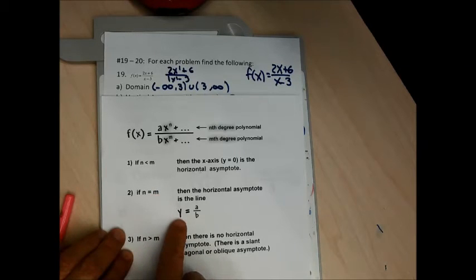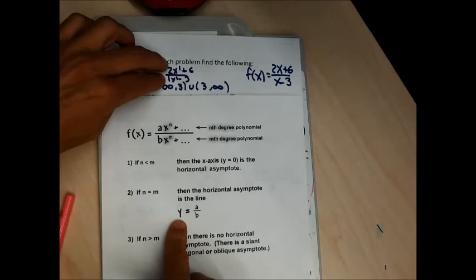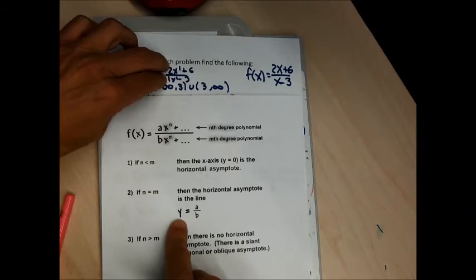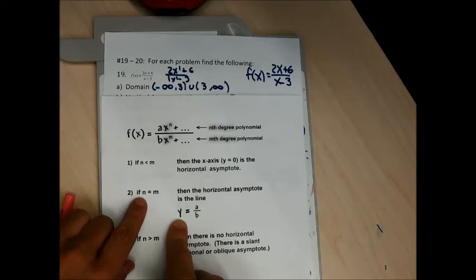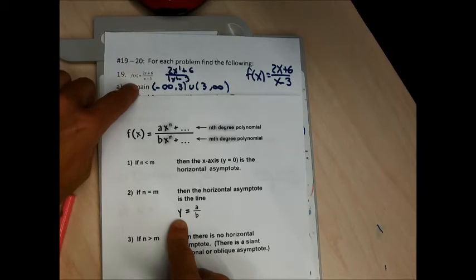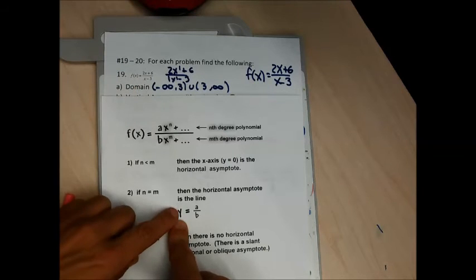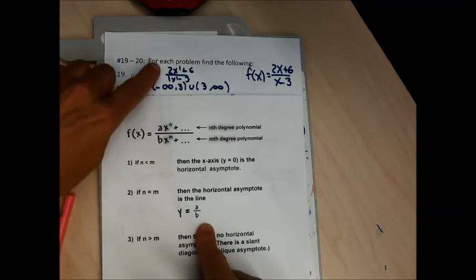The horizontal asymptote is y equal to the coefficients of those numbers divided. So the horizontal asymptote is going to be y equals 2 over 1, because when the highest exponents are tied between the numerator and the denominator, the horizontal asymptote is y equals the coefficient of those highest power terms divided.